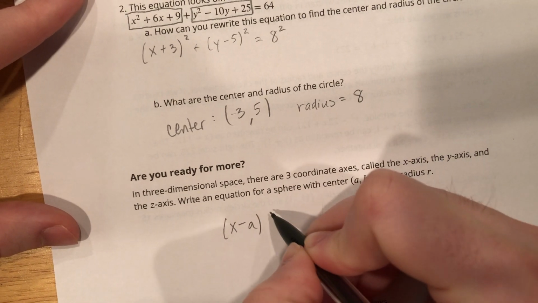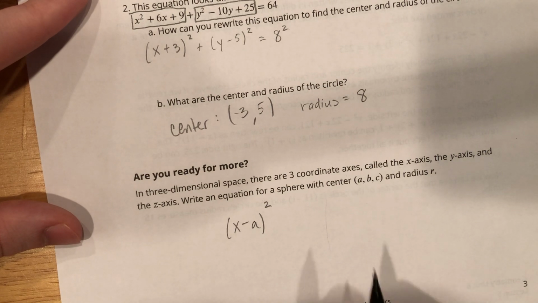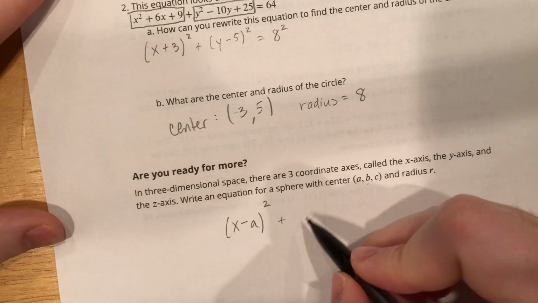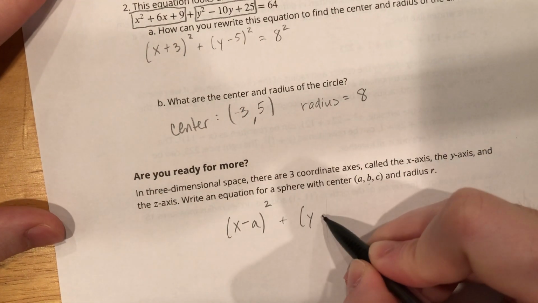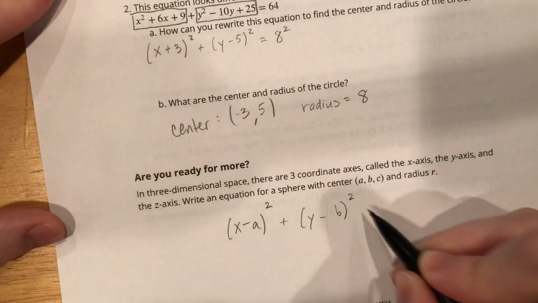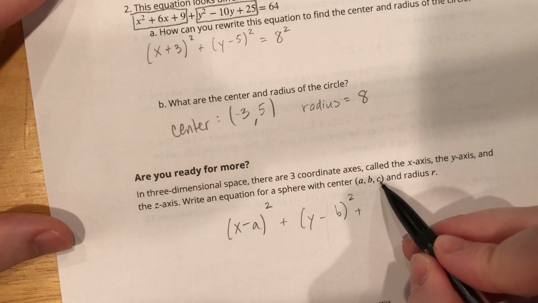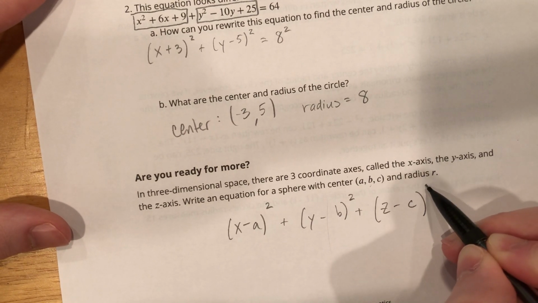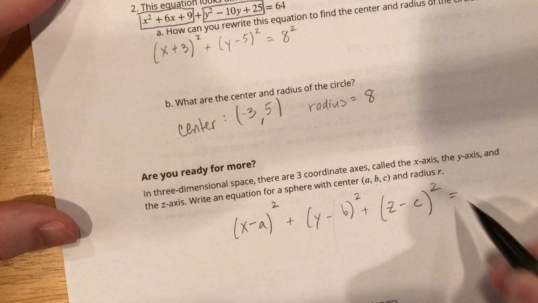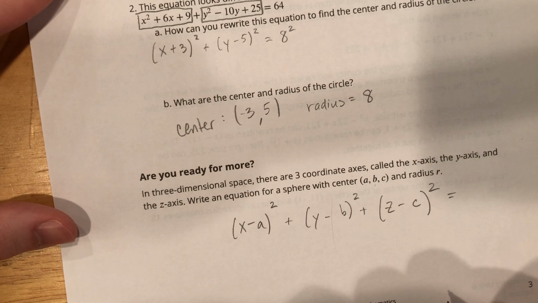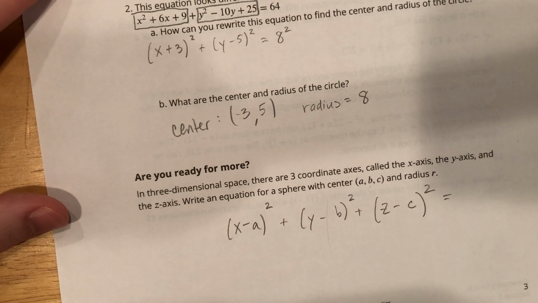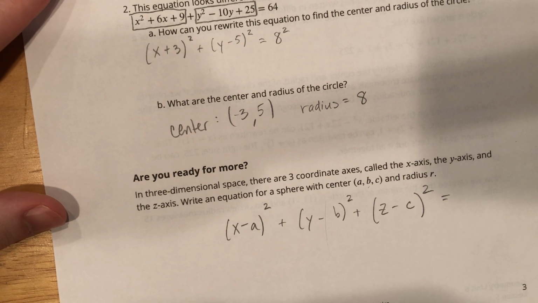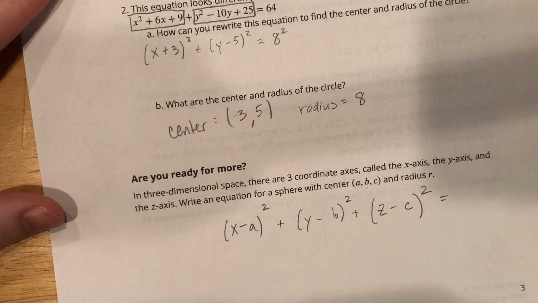X minus A squared. And then we've got our y-coordinate B, so y minus B squared. And then let's try the C one as well. That's for the z-axis, so I feel like that would just be the same. Z minus C squared. And that would all be equal to our radius. I feel like it's probably squared. I'm going to guess it's squared.